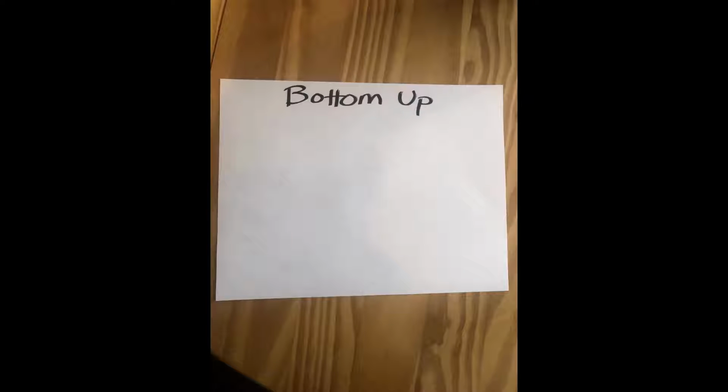Today we're going to be learning about how our brain processes letters. There are two ways of processing things, bottom-up processing and top-down processing. The first one we'll talk about today is bottom-up processing.